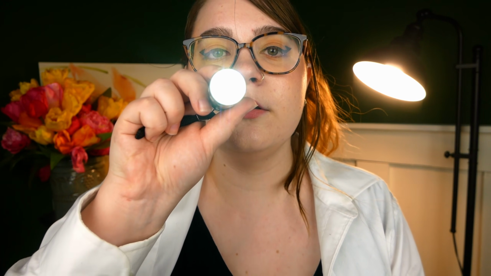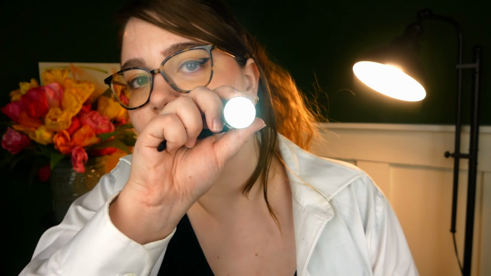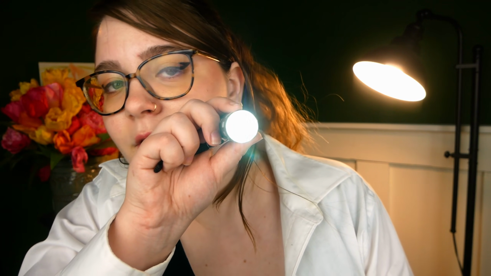So I'm just going to hold this right here. Just look straight ahead at my nose. I'm just going to make sure that the light is reflecting in the same place. Good. Okay, that looks good.